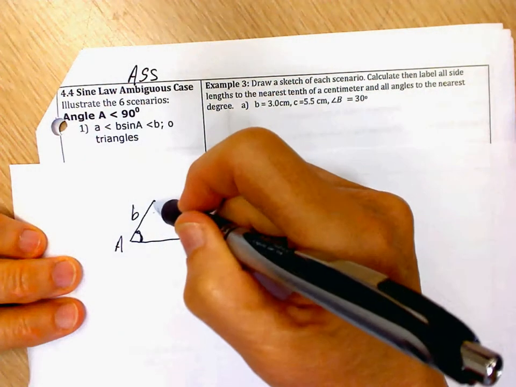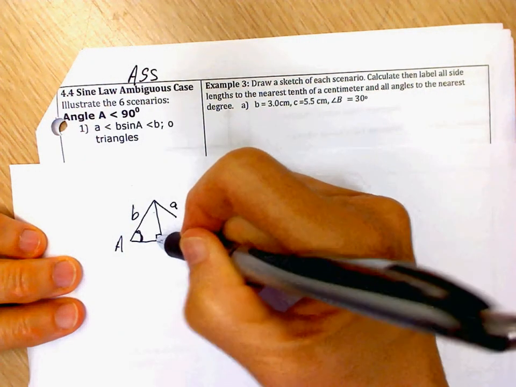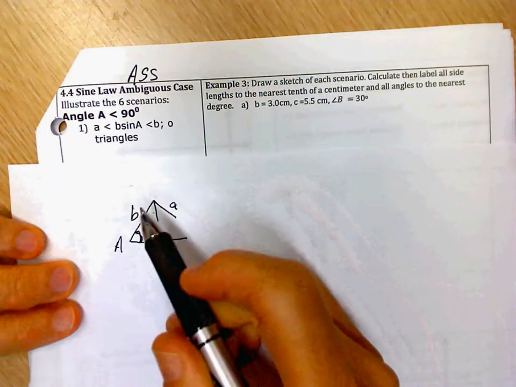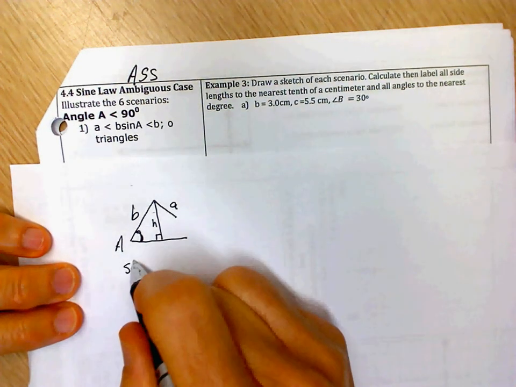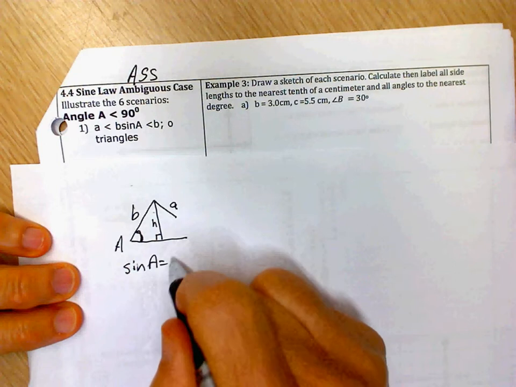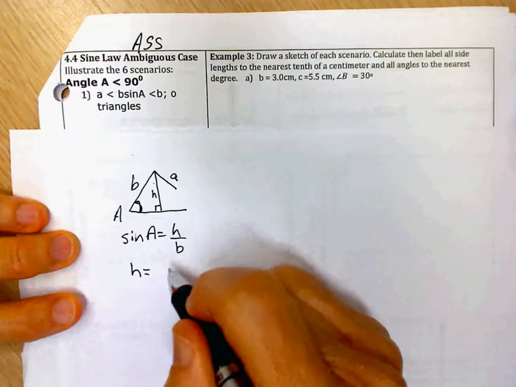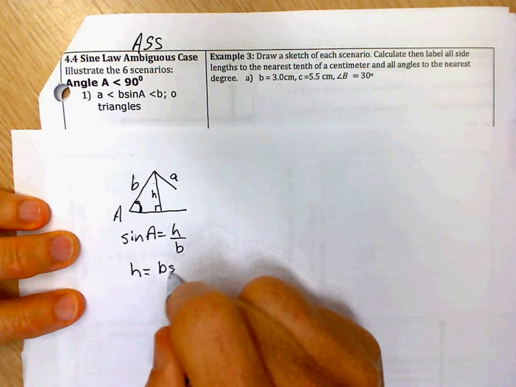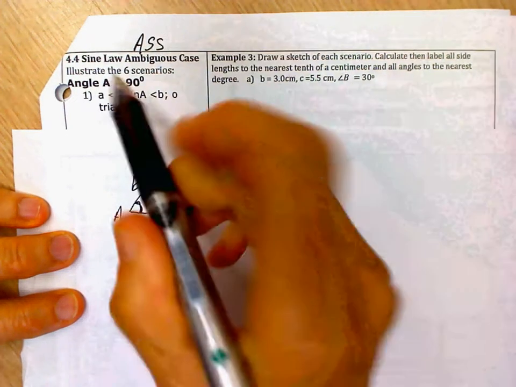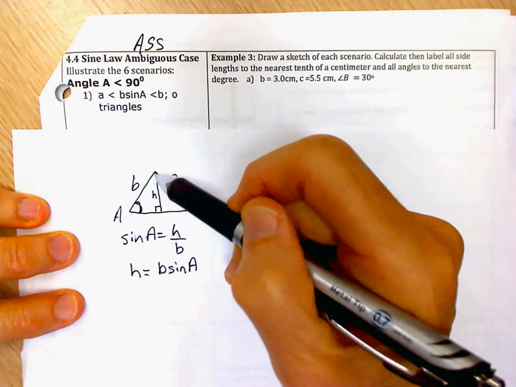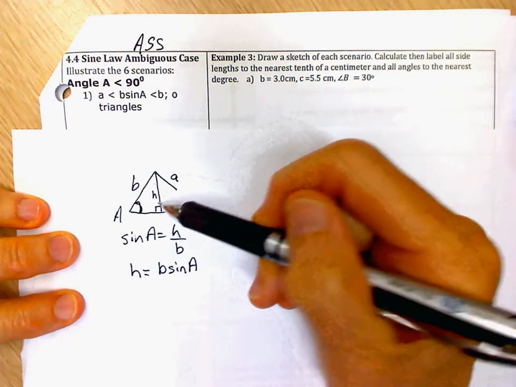Okay, so notice sine of A equals h over b. So the height of the triangle equals b sine A. Can you see that this is the height of the triangle? Okay. So what is this saying?